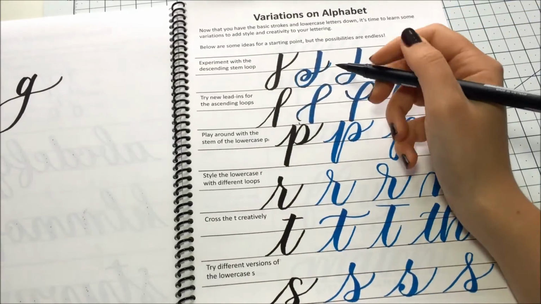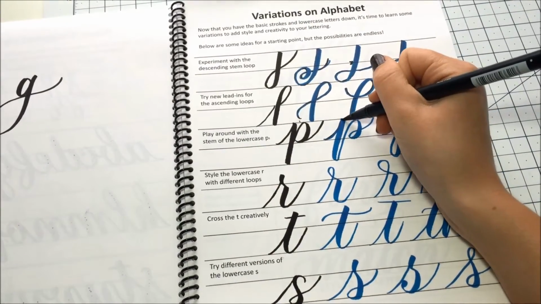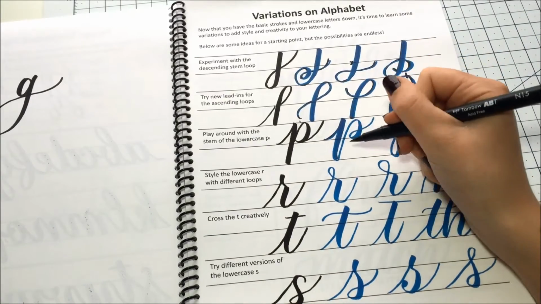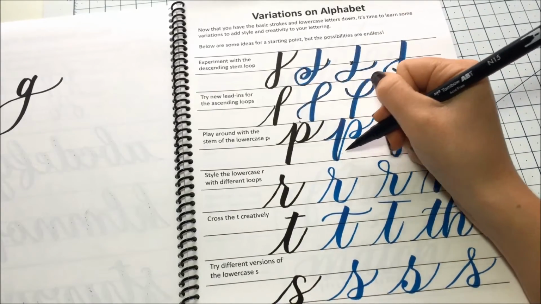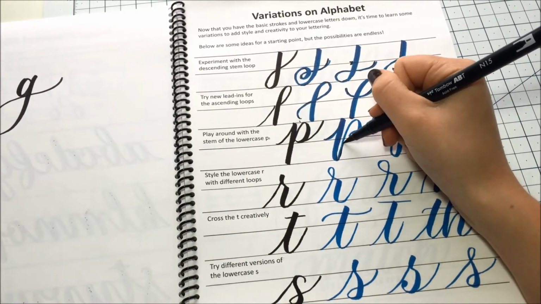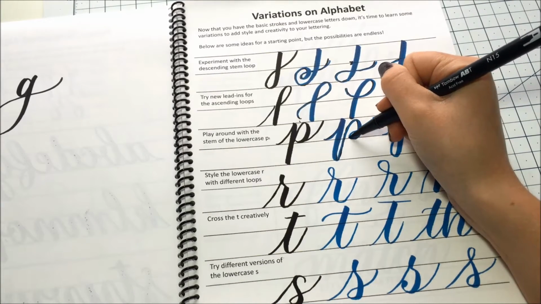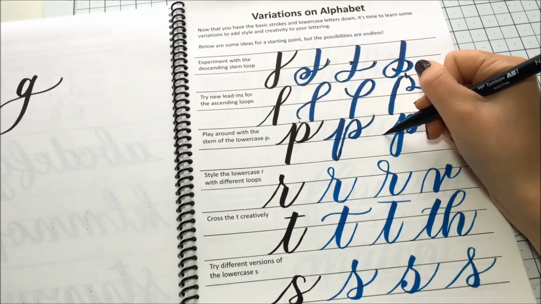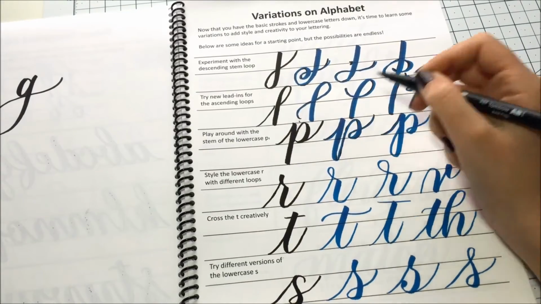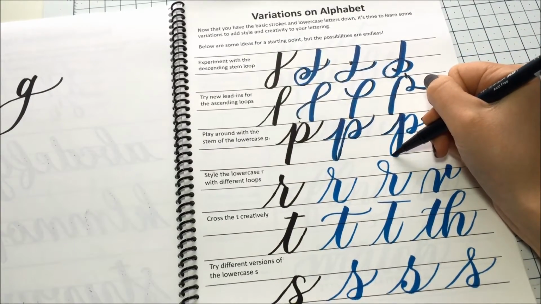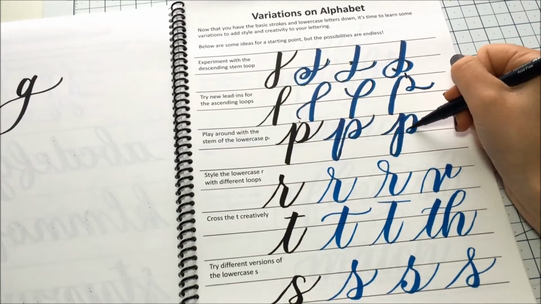Here are 2 variations. So the first is, start with your entrance stroke, go down like you normally would, and then rather than starting right here with that underturn, you kind of make a really thin parallel line to your downstroke, do your overturn, and then curl in and go up like that. This one's similar with this section of it, but instead of doing this down in the parallel line, you'll go down and do a loop, almost like your descending stem loop. And then same thing, looping up.